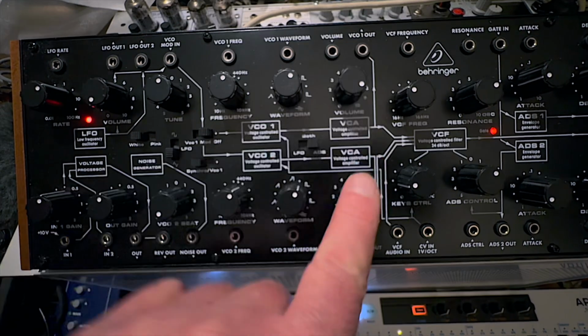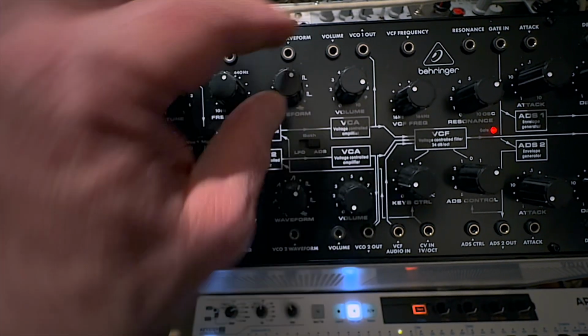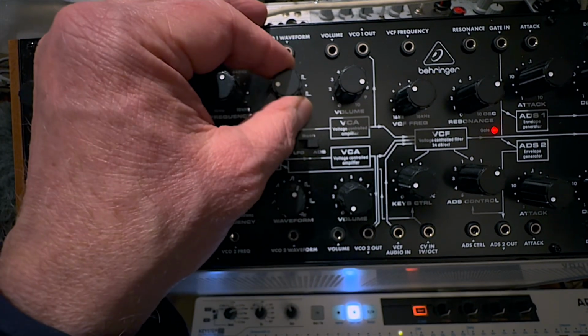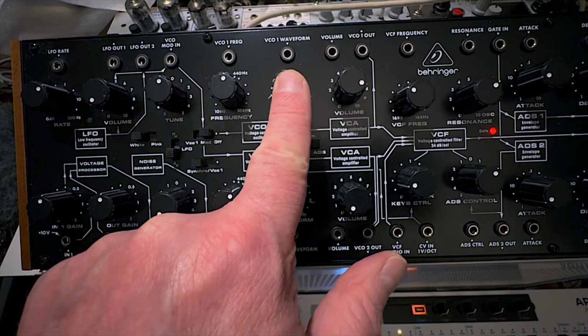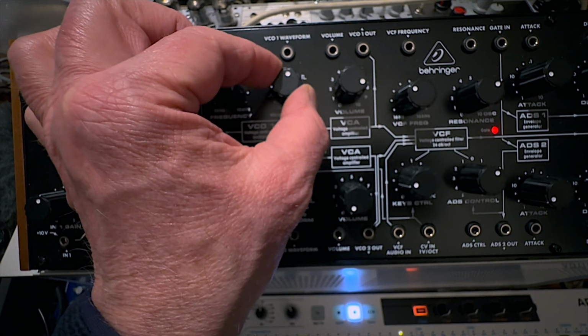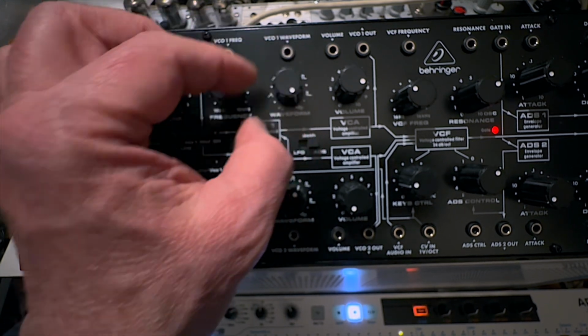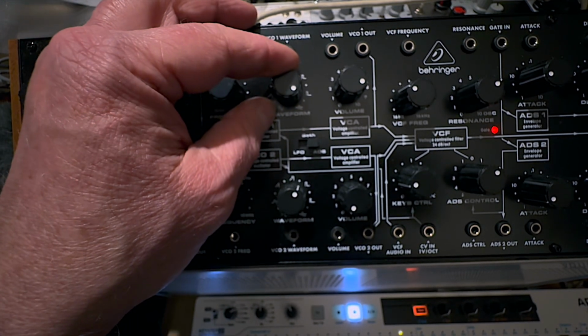And two VCOs here, 1, 2, with sine and triangle and saw, and it blends over to pulse wave.